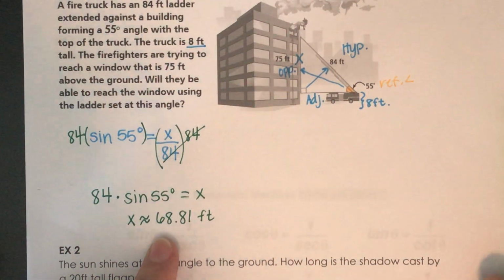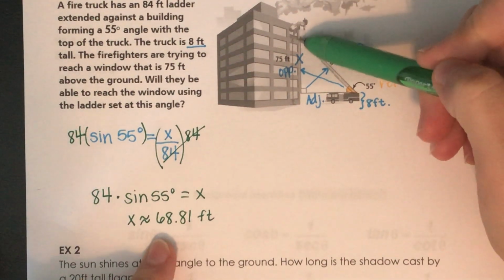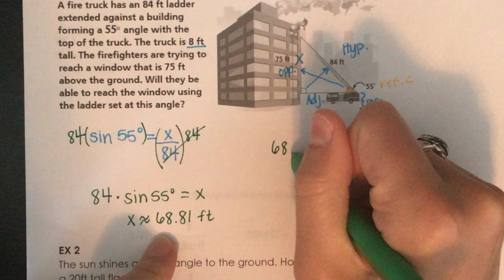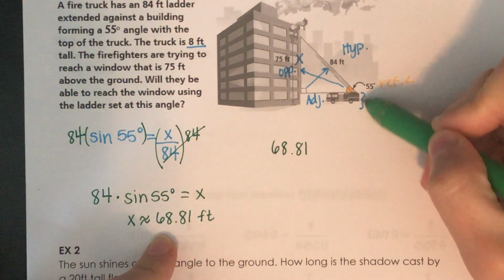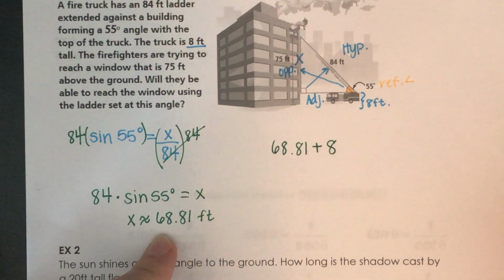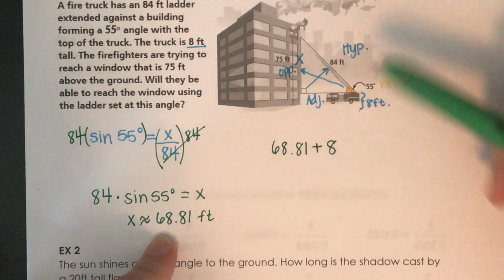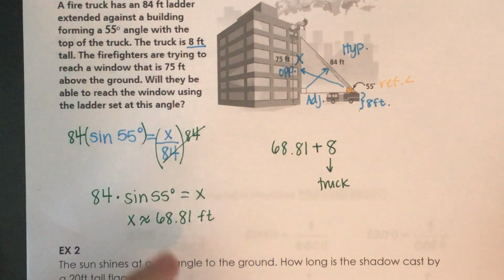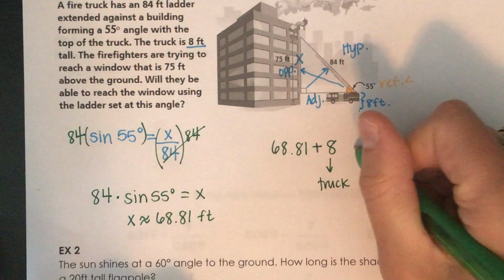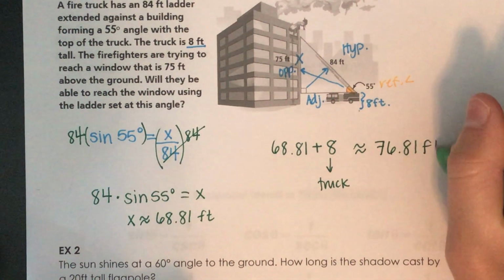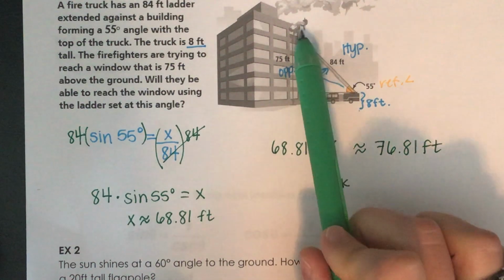Great. Now, this length right here is 68.81, but I have to remember that the fire truck is already 8 feet up in the air. So it's already giving me another 8 feet. So this is the truck itself, and I need to make sure that I add those together. So when I add those together, I get approximately 76.81 feet is how high up the ladder is going to go.